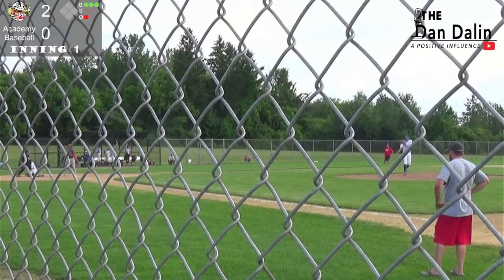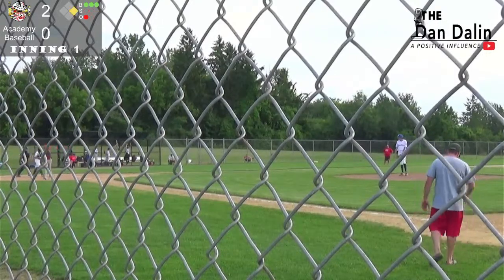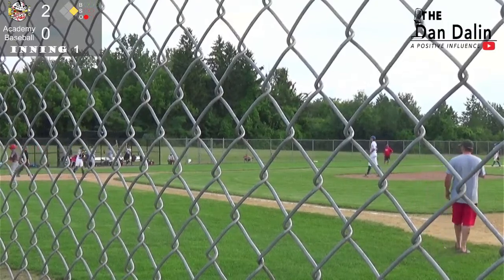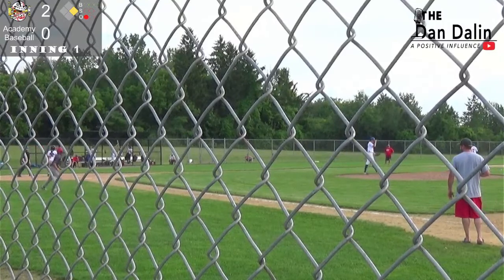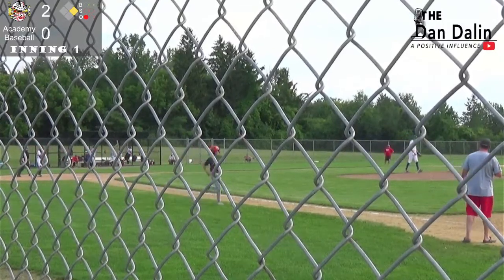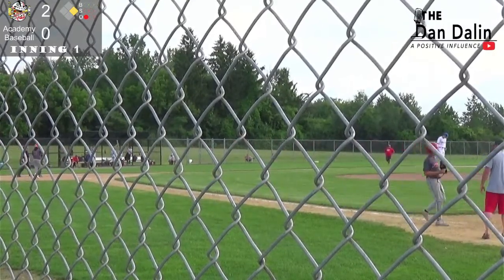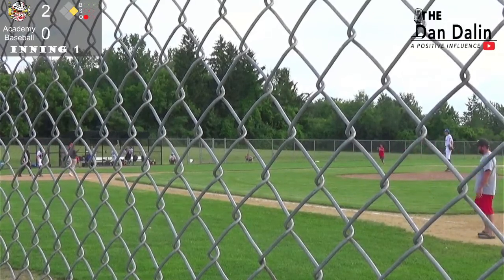There's the 3-0. That is ball 4 as Dylan works a walk. So with 1 out, that brings up Daniel. Apparently Daniel and Dylan have switched spots in the lineup.